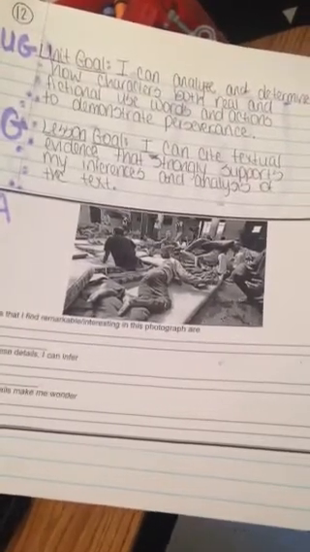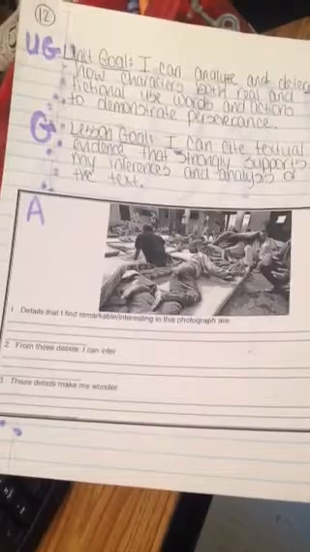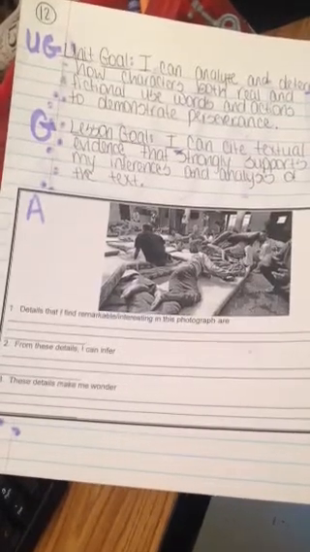On page 12 we did our unit goal, which is being able to analyze and determine how characters, both real and fictional, use words and actions to demonstrate perseverance. Our lesson goal, specifically on page 12, was, I can cite textual evidence that strongly supports my inferences and analysis of a text. The students reviewed and analyzed this photo and answered these 3 questions on that same page.